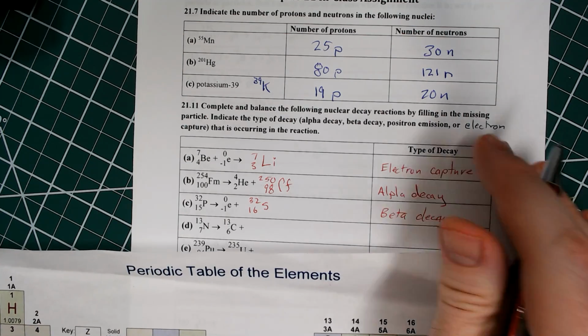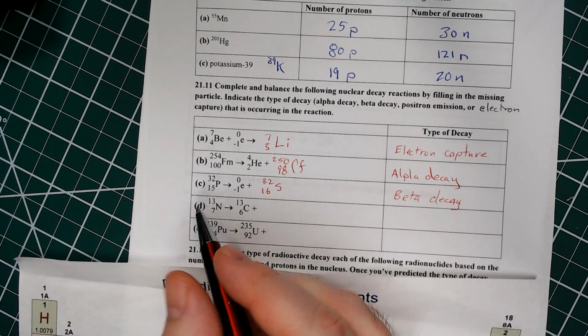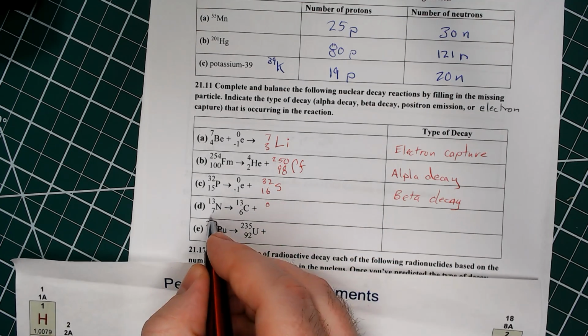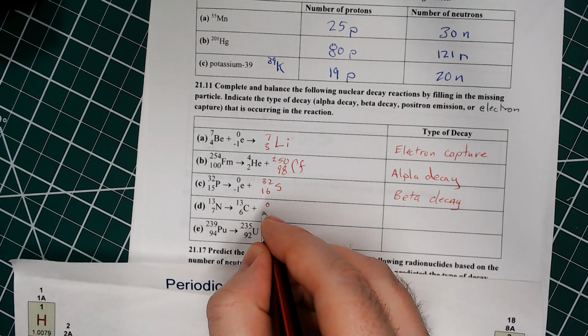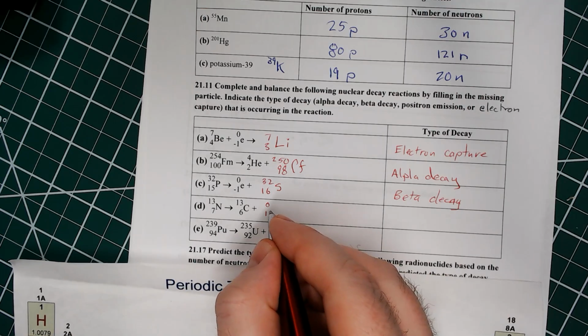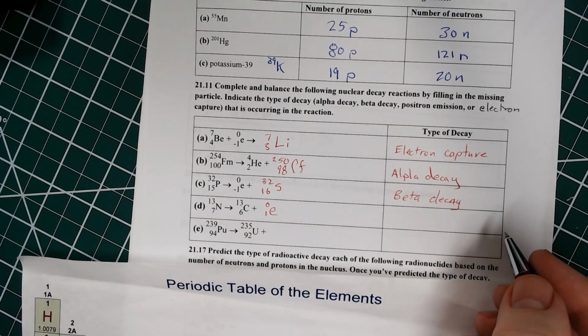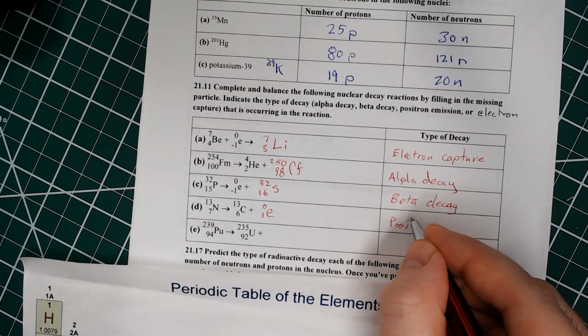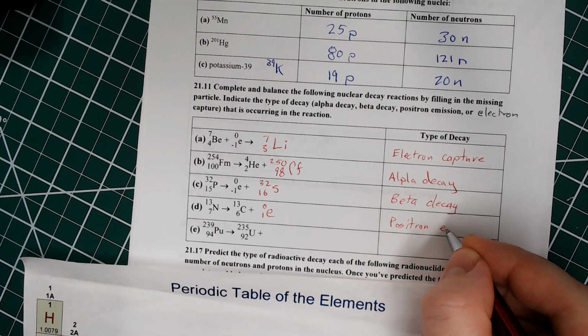So that is beta decay. All right, 13 is equal to 13 plus 0, and 7 is equal to 6 plus 1. And that 1 has to be a positron, and so this is positron emission.